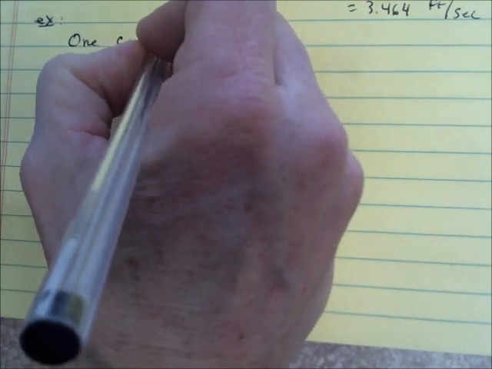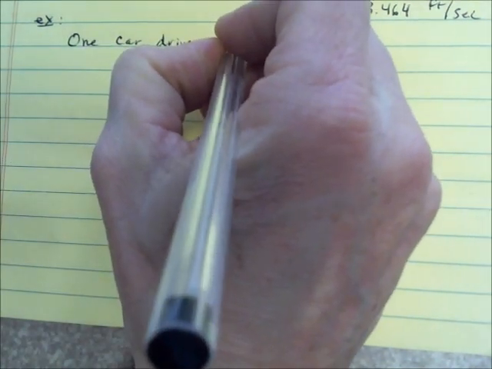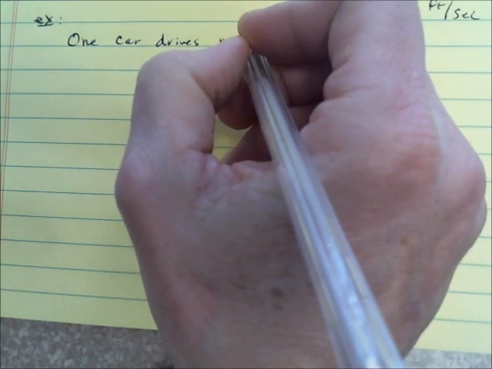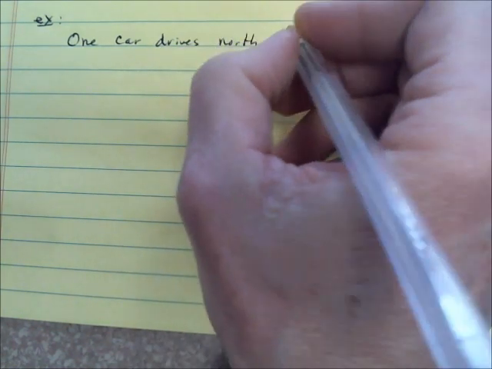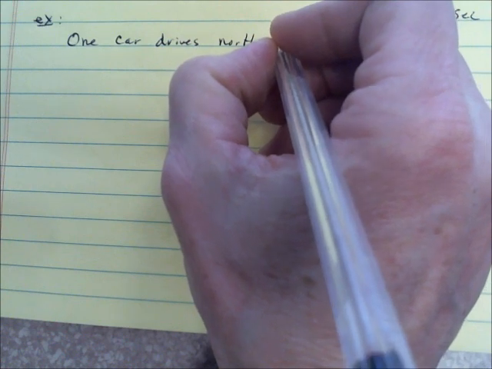Here's another related rates example to add to your notebook. Hopefully right before this you had the ladder sliding down the wall. So this is just another example. We're going to talk about cars driving. Let's see if you can see that. So we have one car drives north and another car drives west from an intersection, the same intersection.